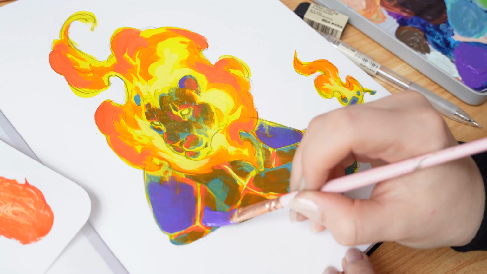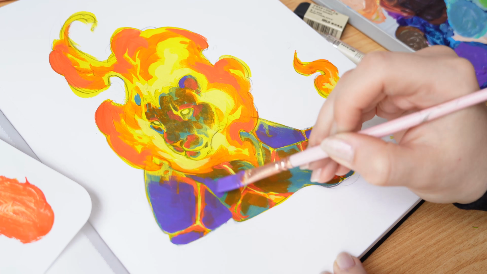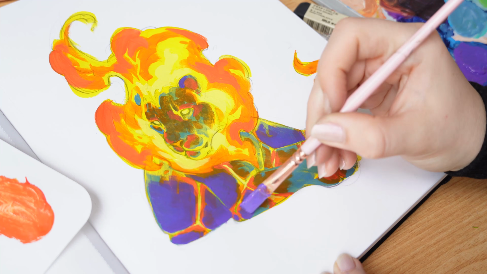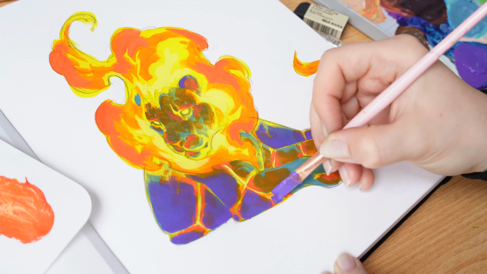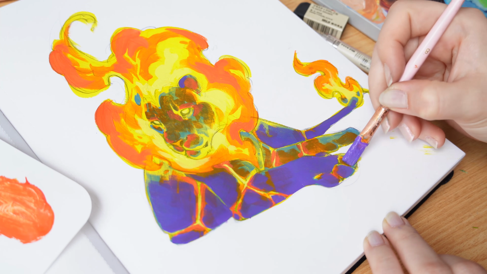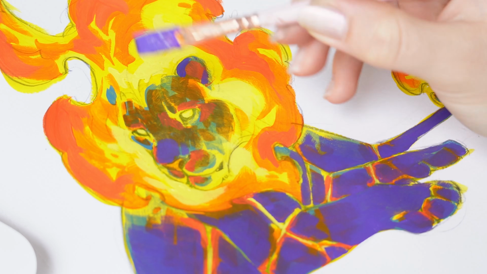I painted the base this yellow color because of the flames, so that I have this base already there for the glow. But I realized that since I added it also in the rock parts and then went over it with this blue color, it made it green, which makes sense.